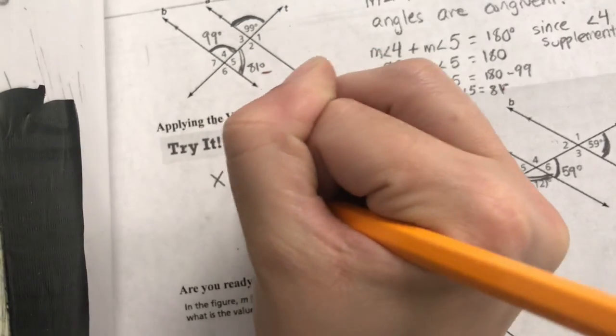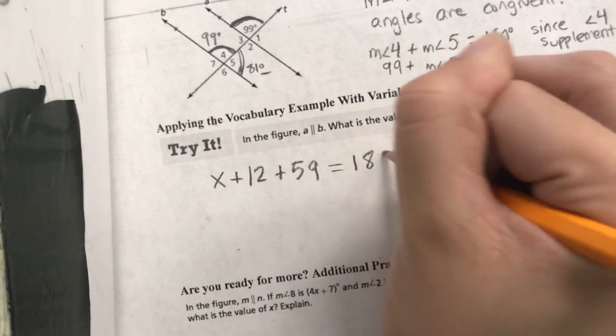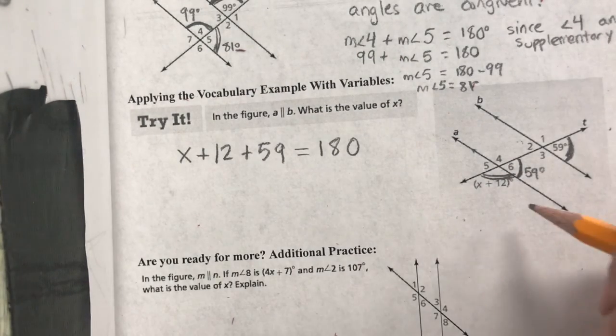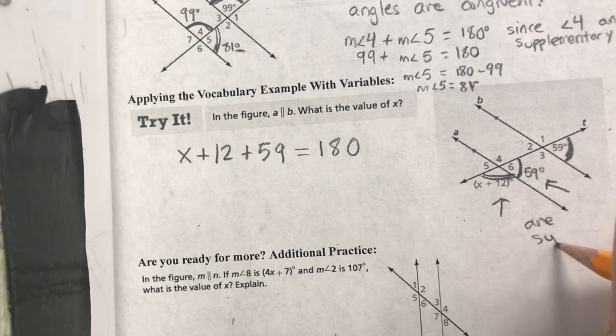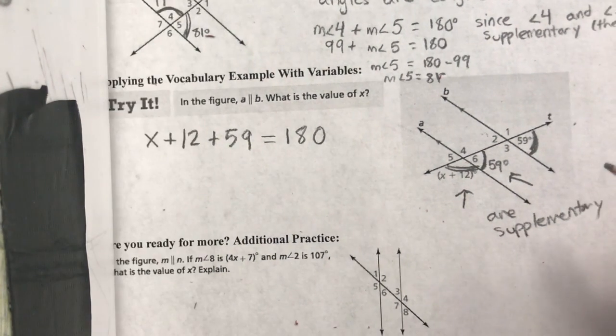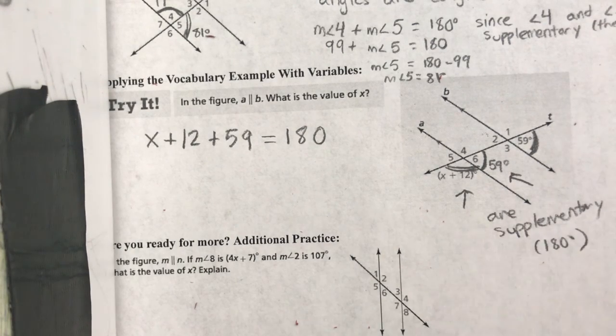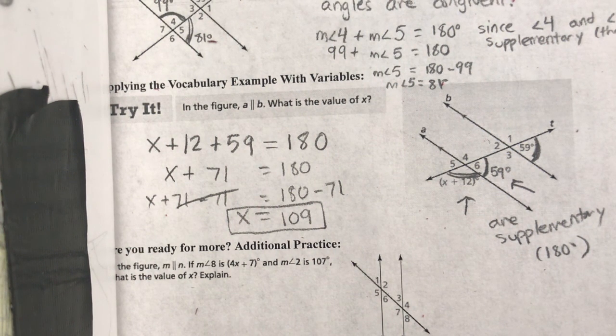So I can add x plus 12 plus 59, and that's going to equal 180, because this angle and this angle are supplementary, meaning they sum to 180 degrees. Okay, and then like we've been doing the past 2 days, we can solve this equation. So go ahead and do that. Okay, and you should get x equals 109.